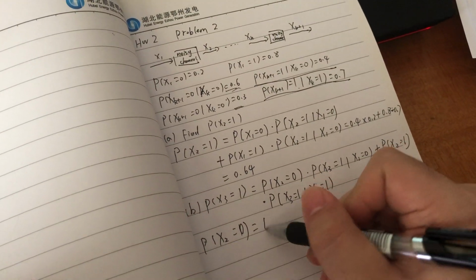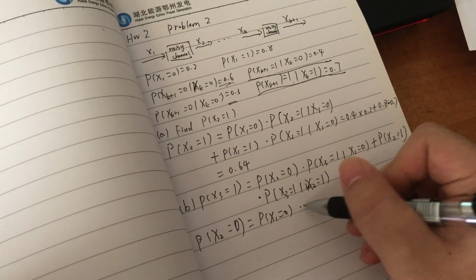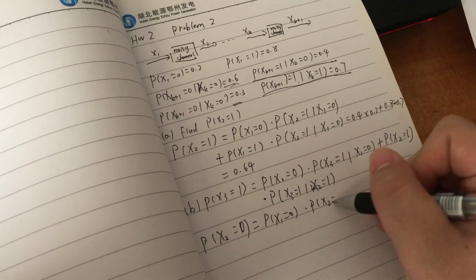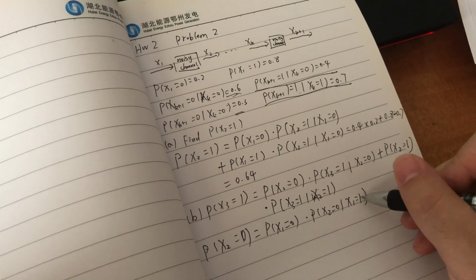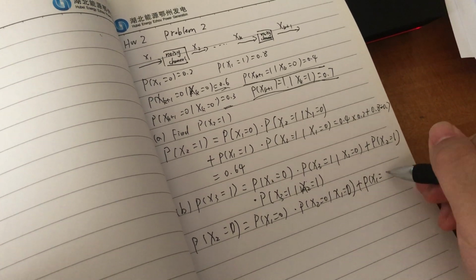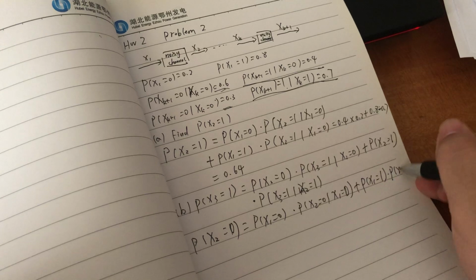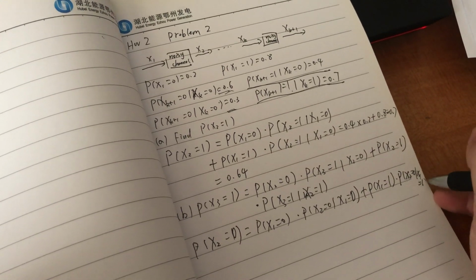The probability x1 equal to 0 times x2 equal to 0 where x1 equal to 0, plus the probability x1 equal to 1 times x2 equal to 0 where x1 equal to 1.